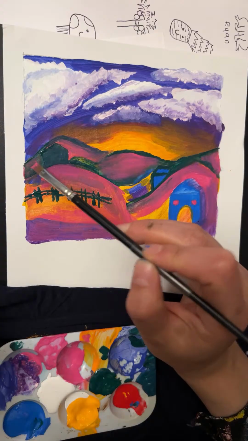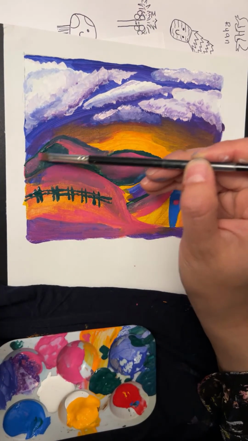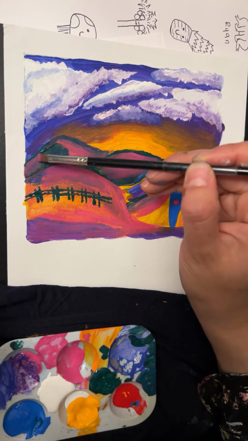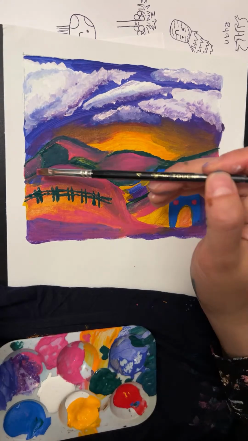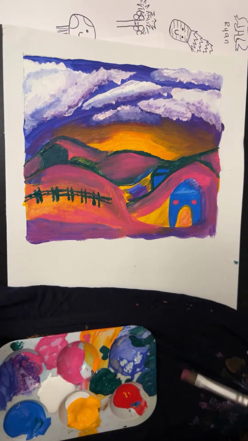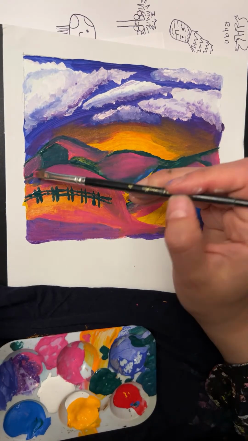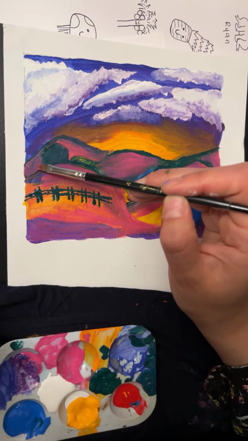And here the green has dried, so let's go back and accentuate the hill a little bit again with the pink, because with all the blending, mixing of the colors, it got lost a little bit. Here we are again, and we'll make the hill pink.